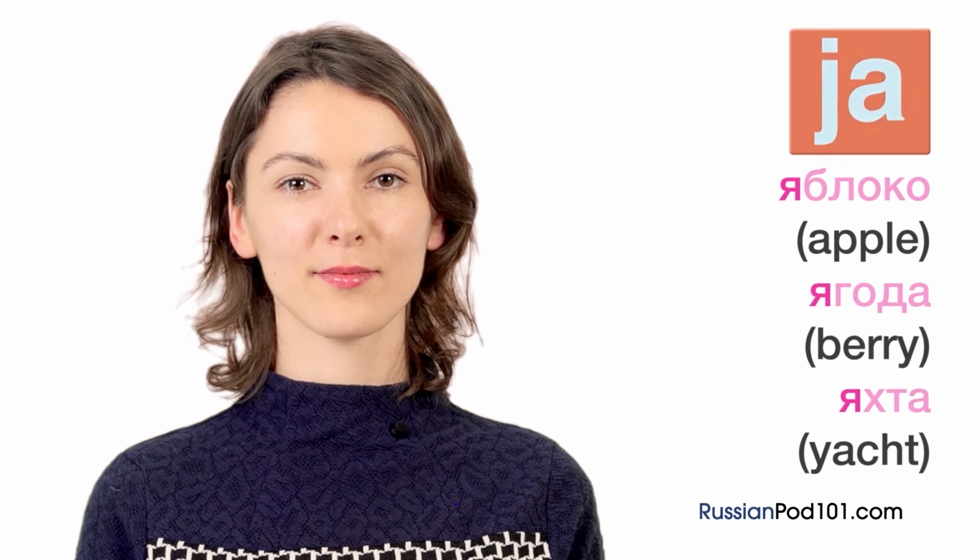The next vowel is и: имя, пить, щи. It's identical to the double E sound in see.